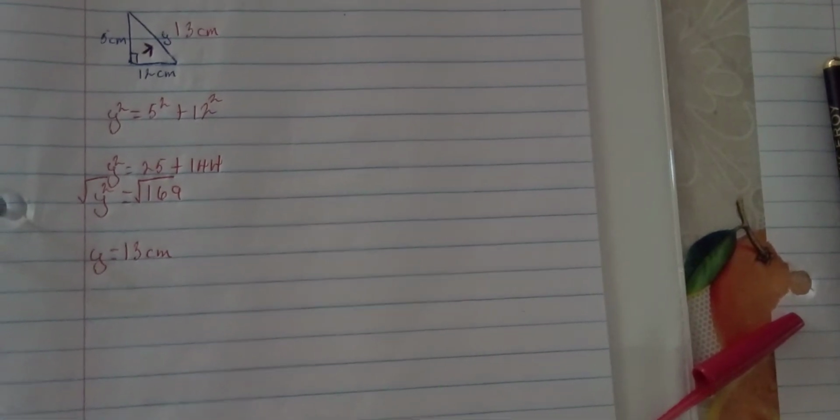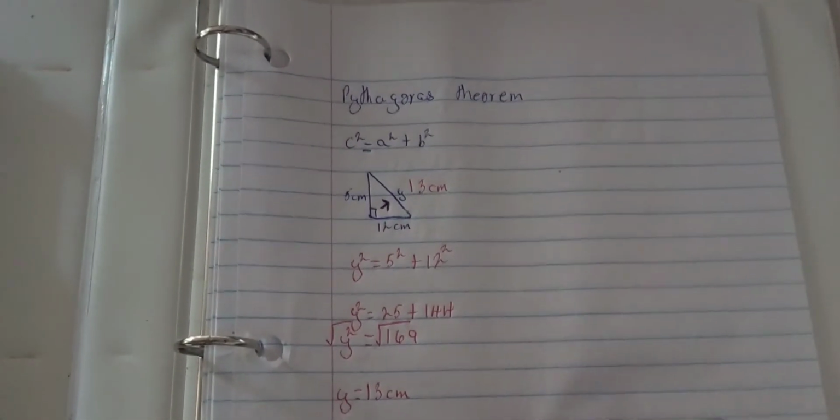I'm going to draw a triangle, and we're just going to label it. Let's say I have a right angle triangle here. Guys, I'm using one hand and multitasking. I have a whole lot of stuff around me, so sorry if it doesn't come out that good.